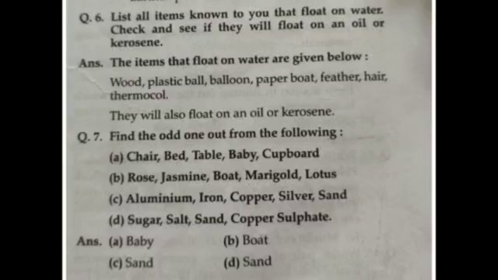Next, sugar, salt, sand, copper sulfate. Here also sand is odd. Why? Because sugar, salt and copper sulfate, all three can dissolve in water. Only sand cannot. So sand is odd. So in the first, baby is odd, second boat, third sand and fourth also sand.